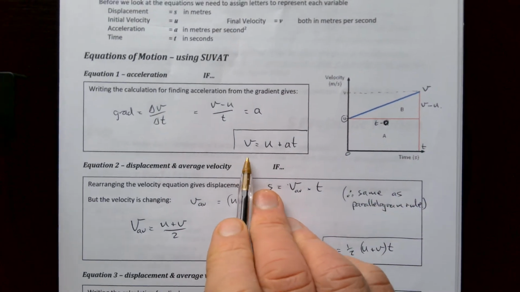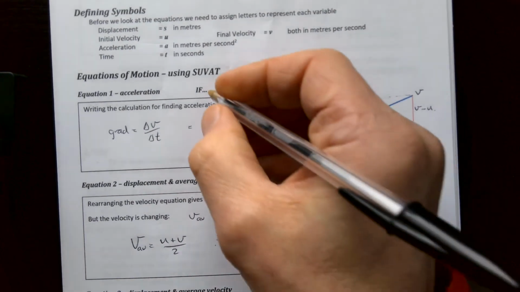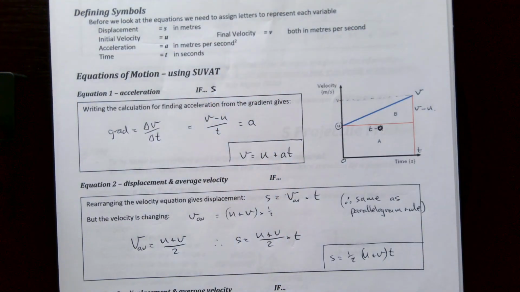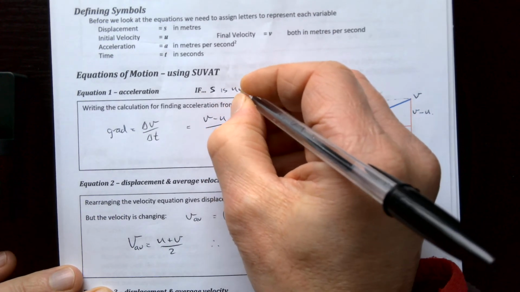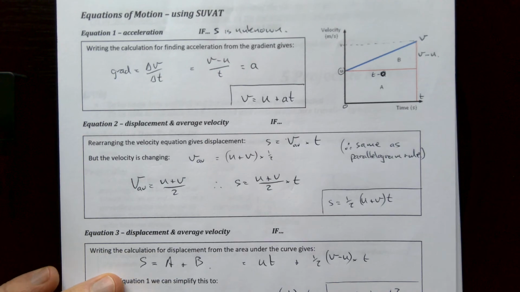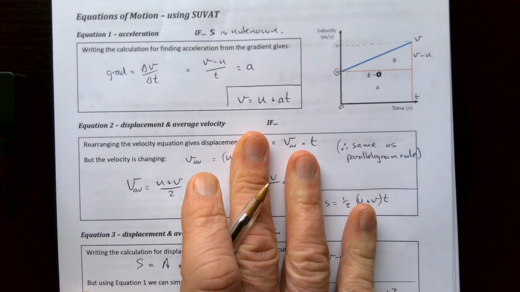For this one, there's no s in it, so if the distance travelled during the acceleration is unknown, then that doesn't matter. In fact you have to use that equation because it's the only one without an s.